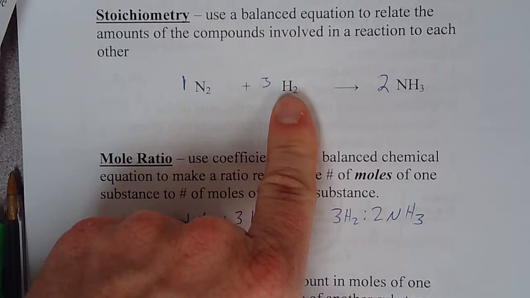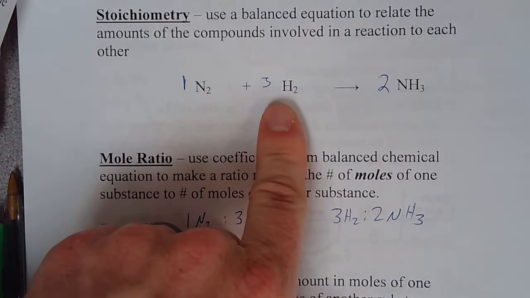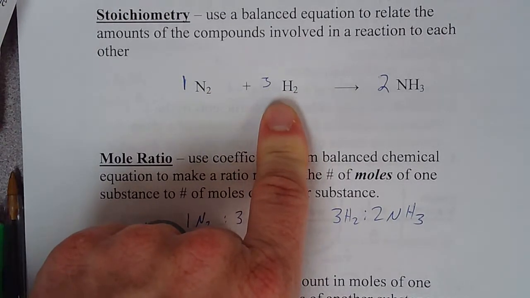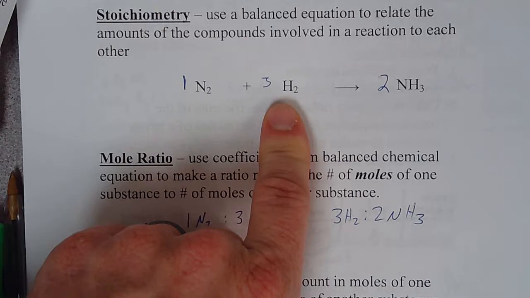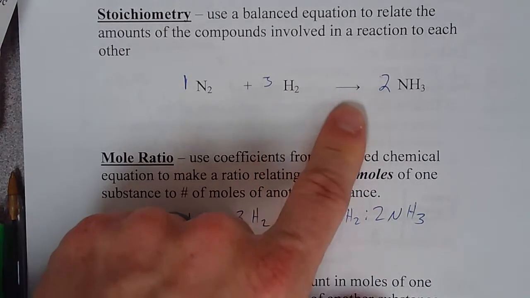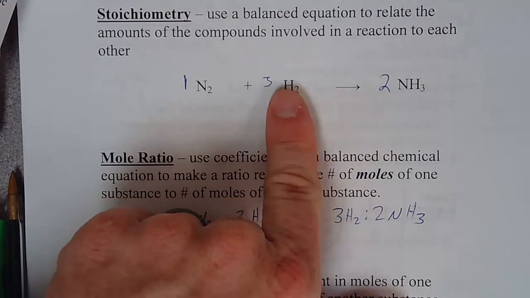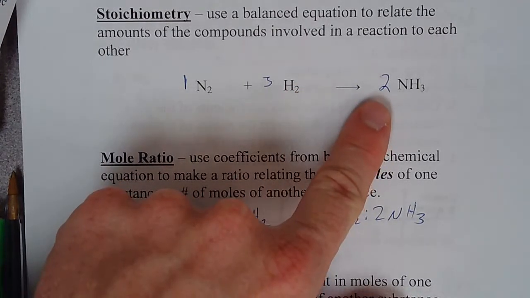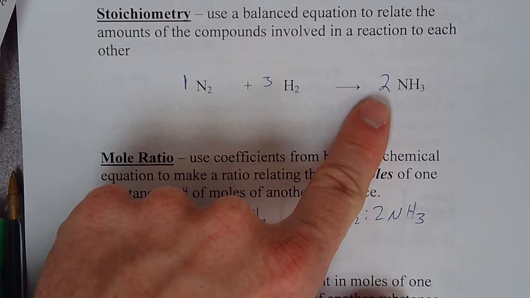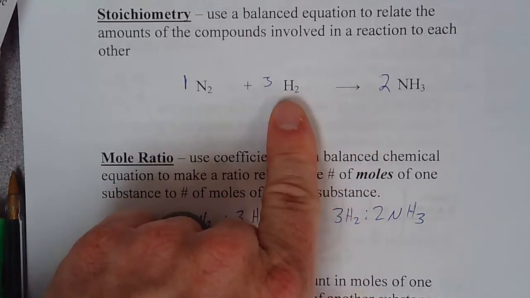So if we have 1 mole of nitrogen and 1 mole of hydrogen, we would run out of hydrogen first, right? We'd use all of that up, and we would be able to make 2/3 of a mole. Basically, it's going to divide our total by 3. We'd be able to make 2/3 of a mole of ammonia.